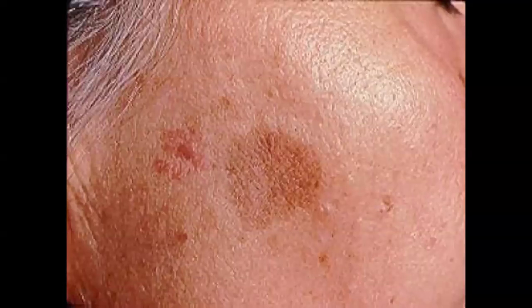In comparison to this clinical presentation, there will be other lesions which are typically seen in old age, which were not present before, and these are irregularly distributed pigmented macules and patches on the face, and these are actually the solar lentigines. Lentigines can develop on the face as well as on the body.